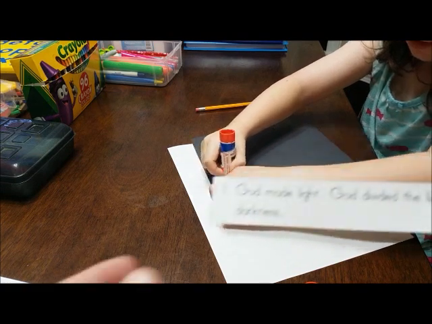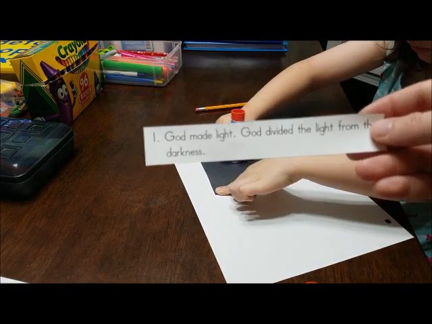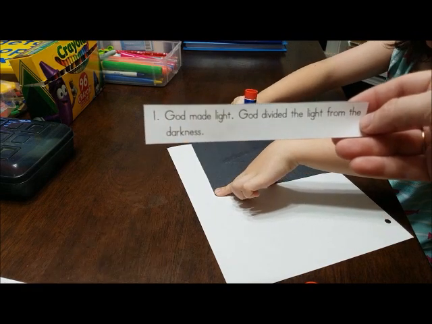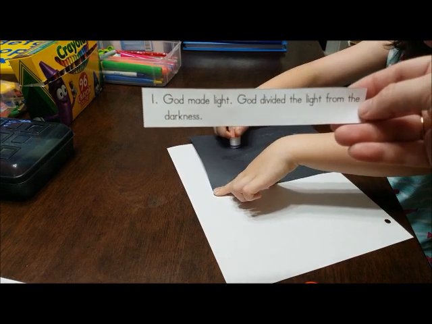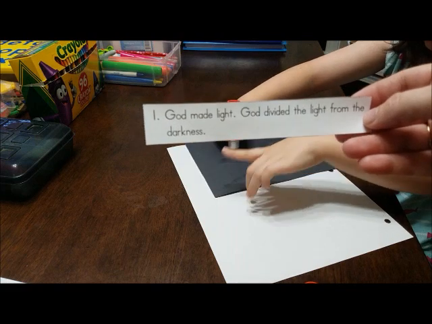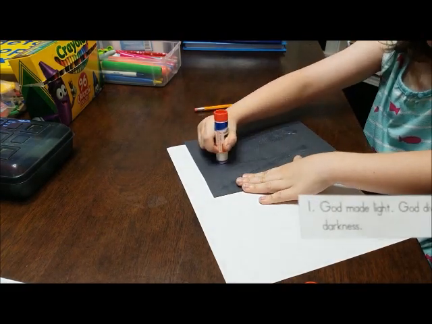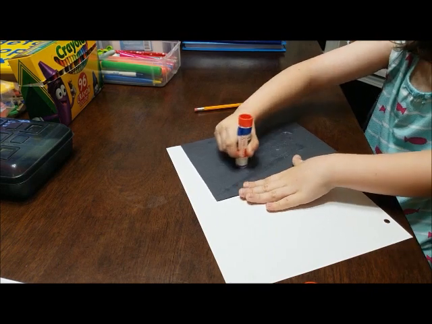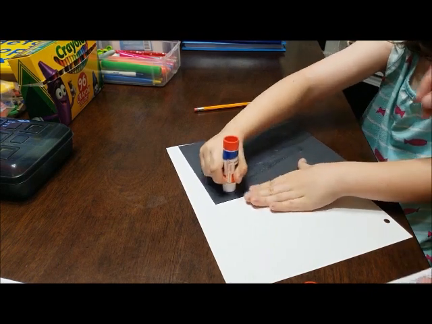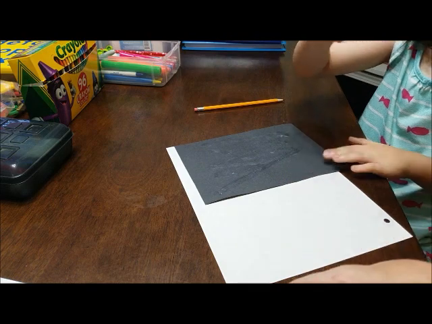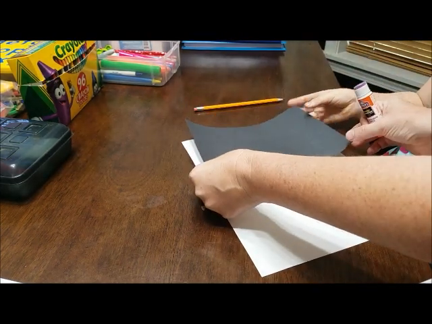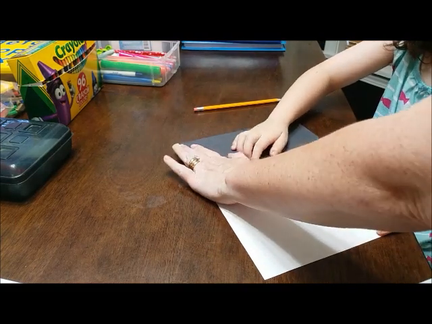And there's a Bible verse for each day that goes along with our lesson. And this is number 1 for day 1. It says, God made light. God divided the light from the darkness. So this is our craft that we're doing for today to help them understand creation day 1. All right, I think that's good. So let's flip it over, and we're going to put it on our paper.